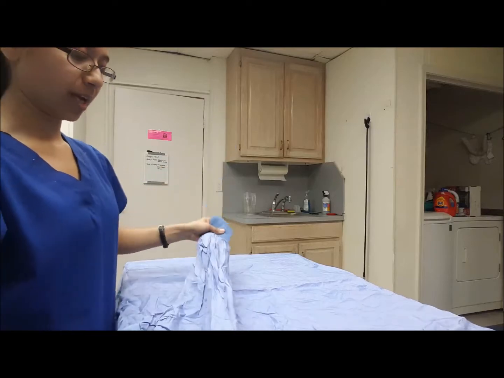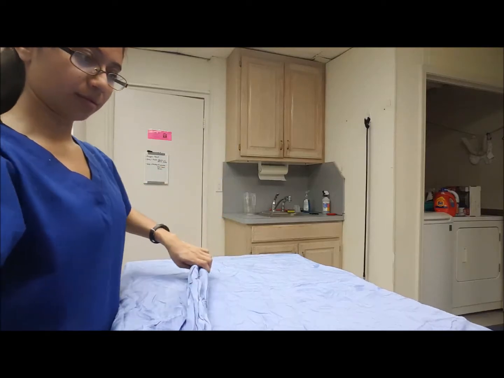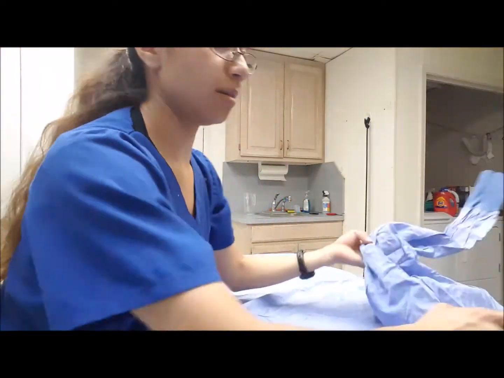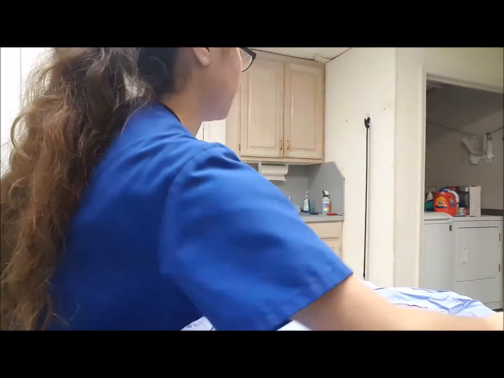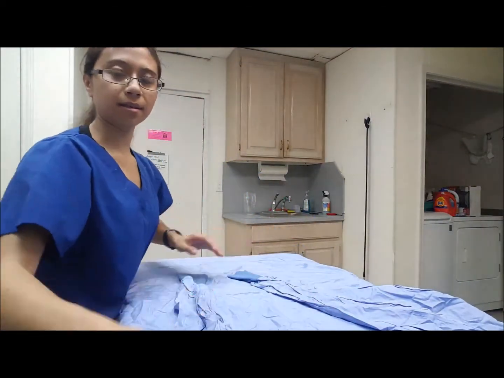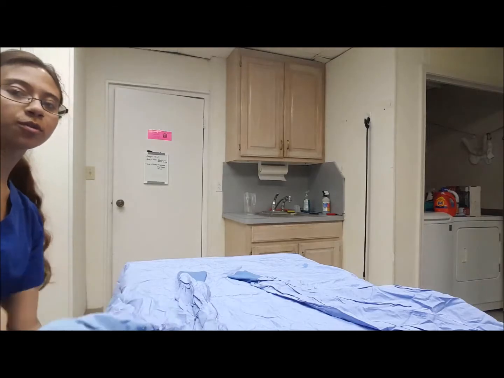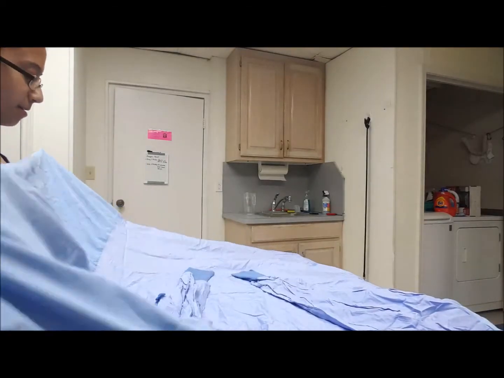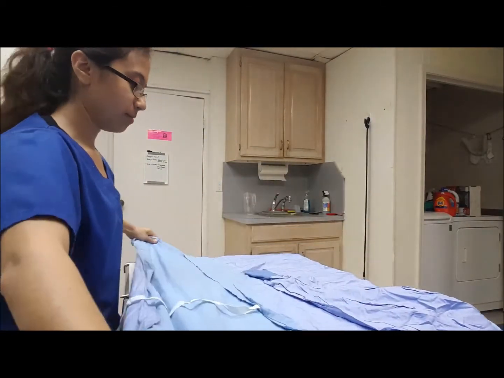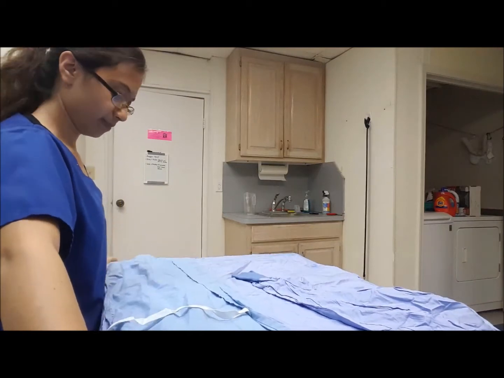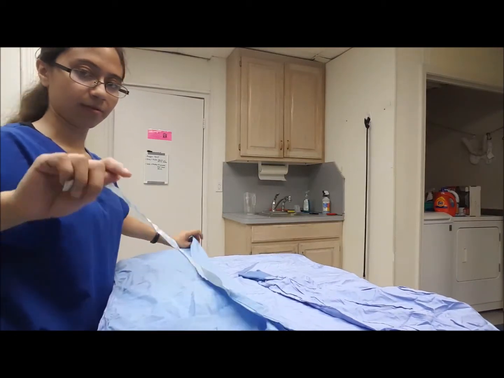We are going to get the arms in the middle, and then we are going to fold it from the sides inwards. Make sure that your flaps are out.